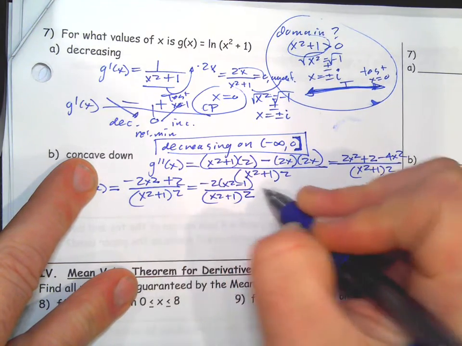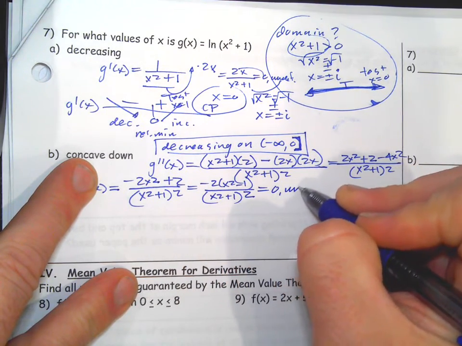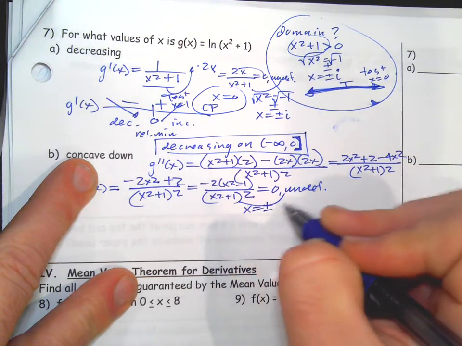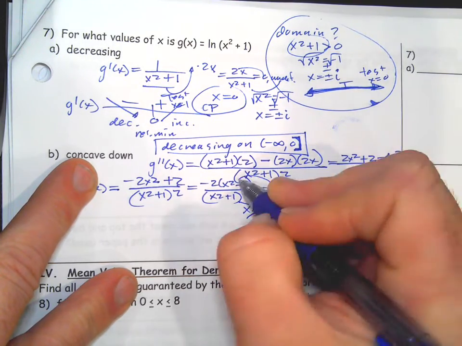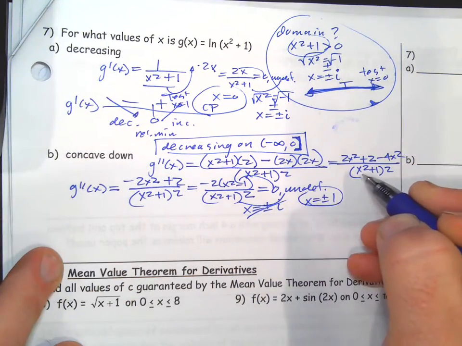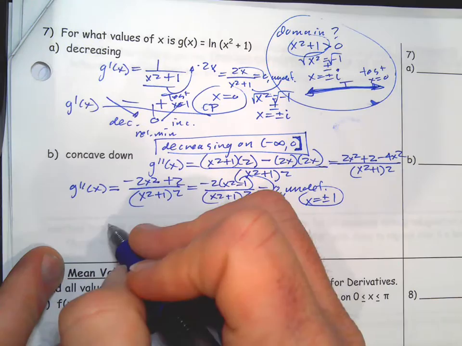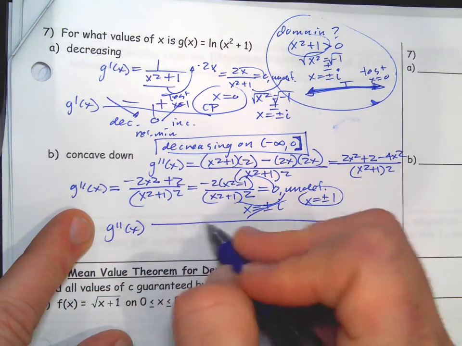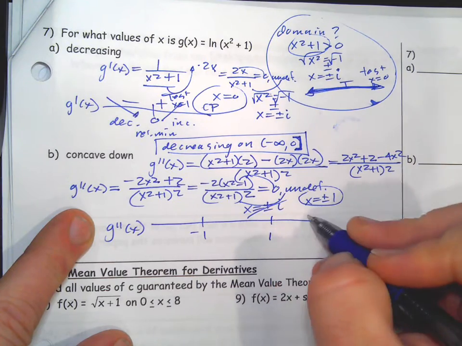Getting closer and closer. So setting equal to 0 or undefined. Undefined would be the bottom. You get plus or minus i, which we're going to throw out. 0 would be the top. We're going to get x equals plus or minus 1. So those are potential inflection points. So I'm going to do a line check. Label the line check. So negative 1 to 1.